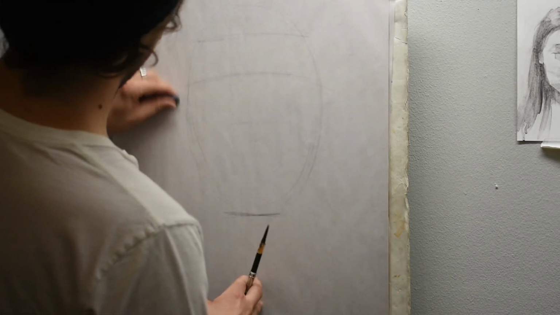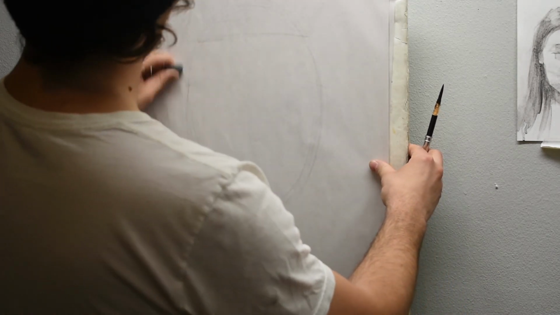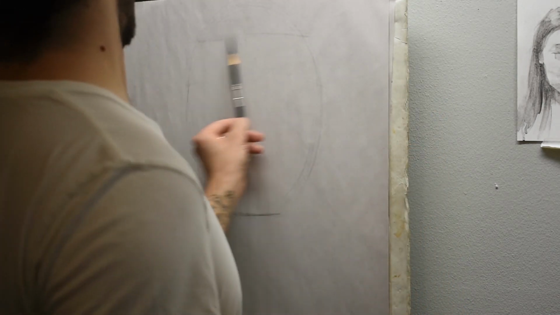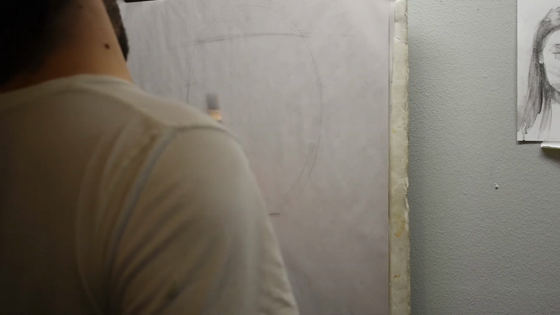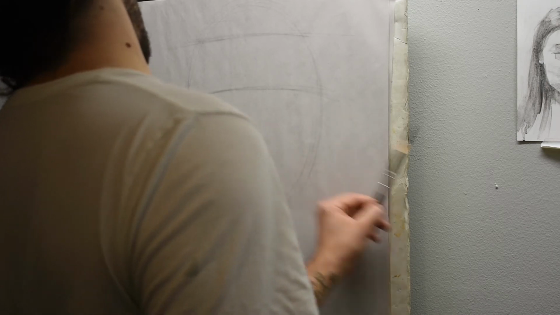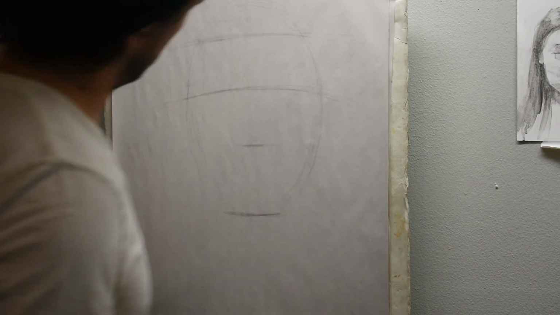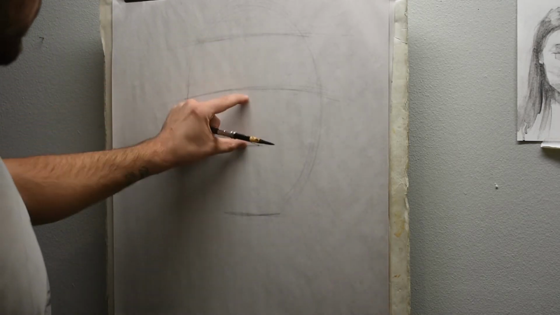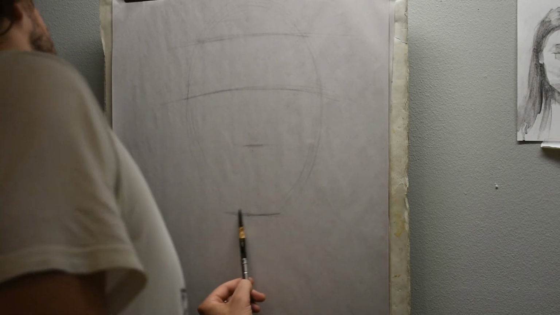Sorry, let's redo that. It's not going to give us enough space on the top. Alright, so we're going to say this is our hairline. So brow ridge we're going to put here-ish. And then our nose is going to land somewhere in there, right? So we have our thirds generally mapped out. So let's bring this up.